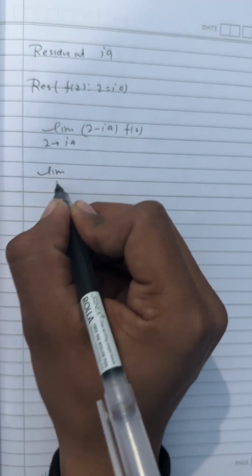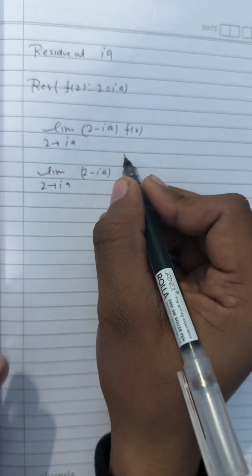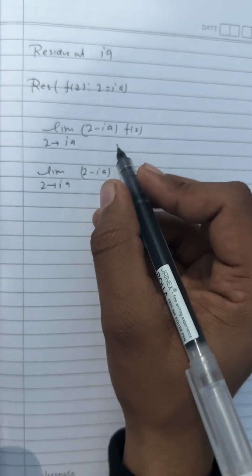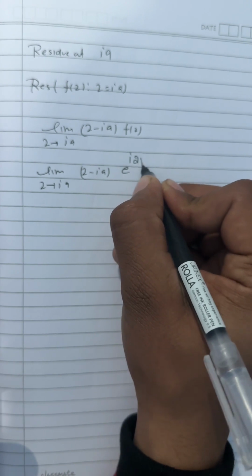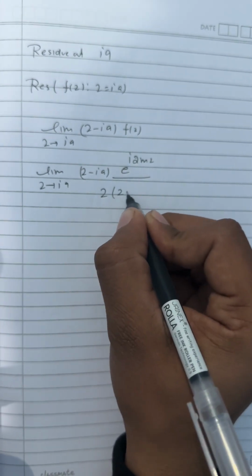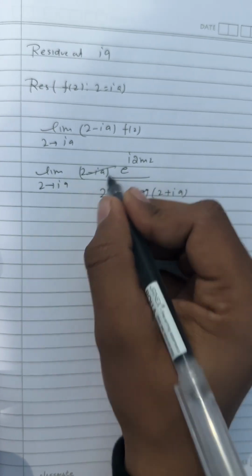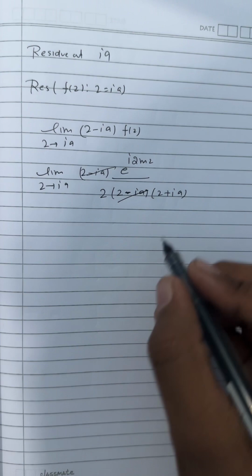What is f of z? f of z is e raised to power i 2mz divided by z, (z minus i a), (z plus i a). Let's cancel this and put the limit.